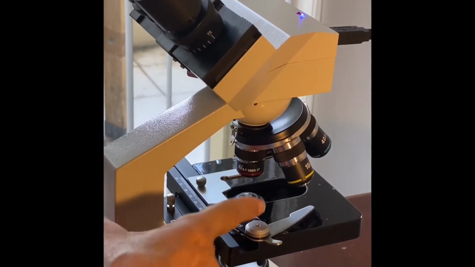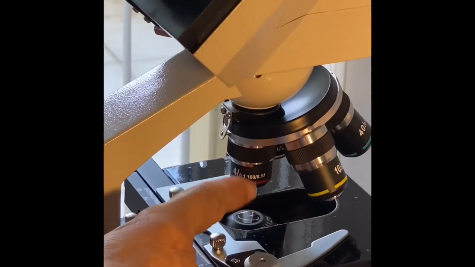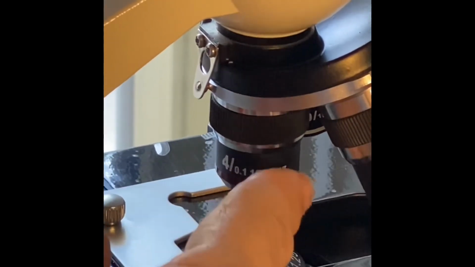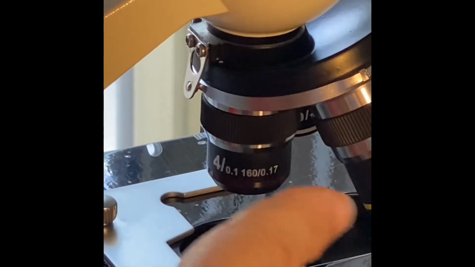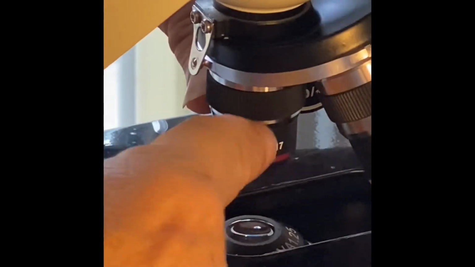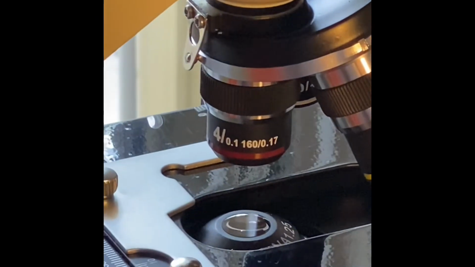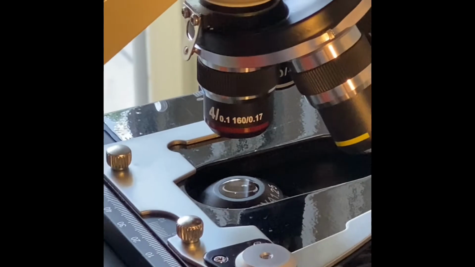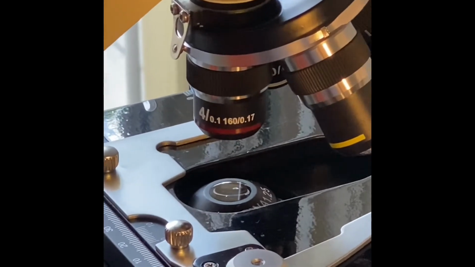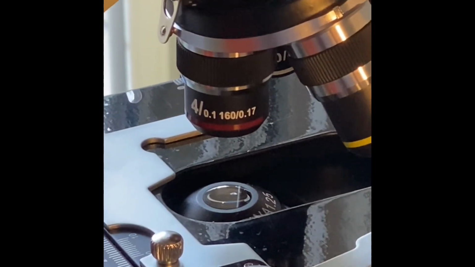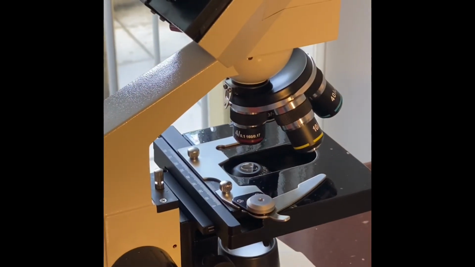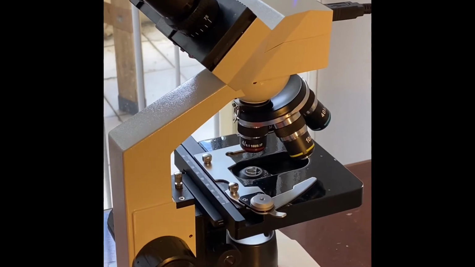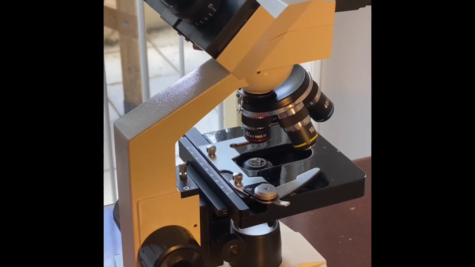Look at the first one, it is 4x. 4x is where we're going to keep it for now. For today we're doing an activity with the letter E, and we're going to use the lowest power to see what happens to the letter E. Some of you may already know.